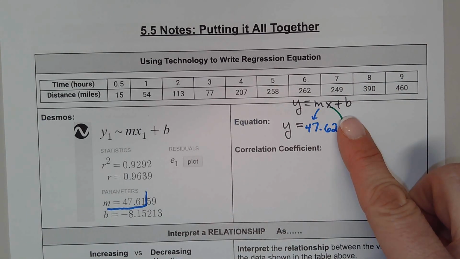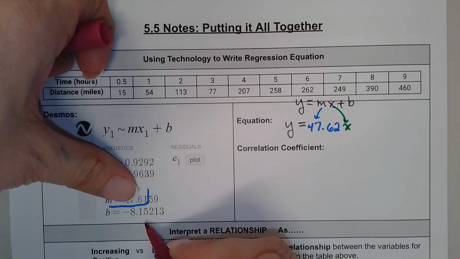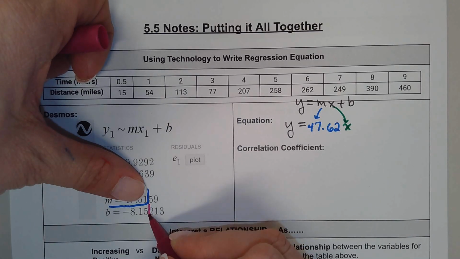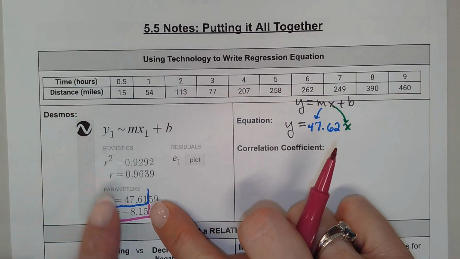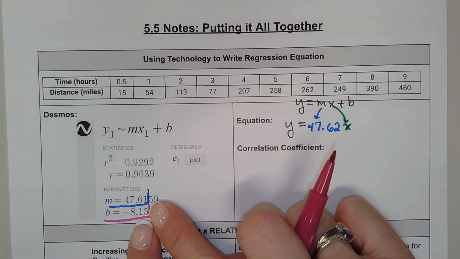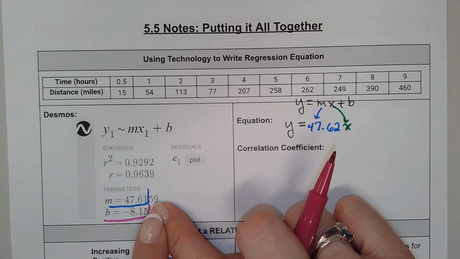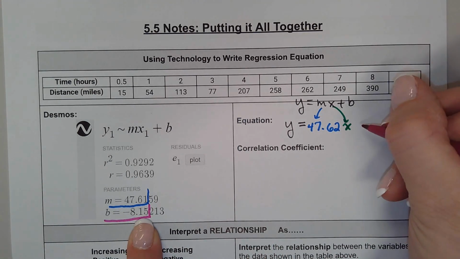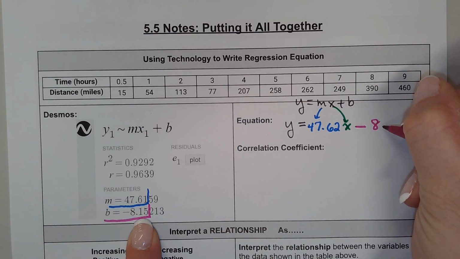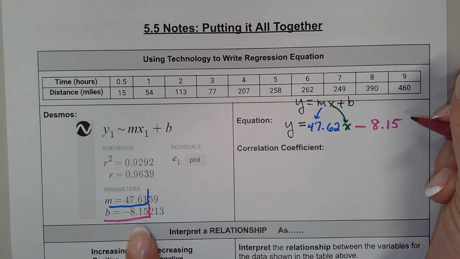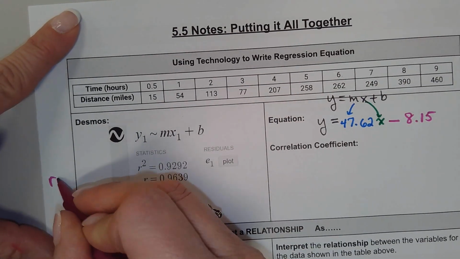And now we need the y-intercept, which is the b. Again, we're going to take 2 decimals. Is the number under my finger big or small? That's a small number. If it is small, then you keep it a 5. I'm going to write a minus since it's negative.